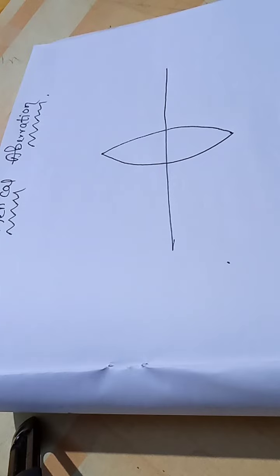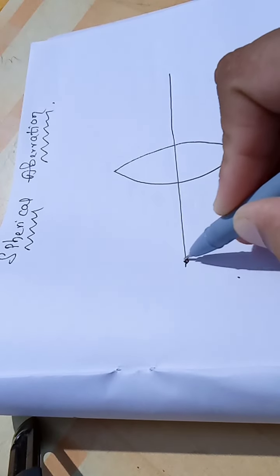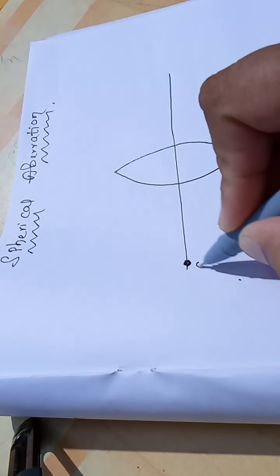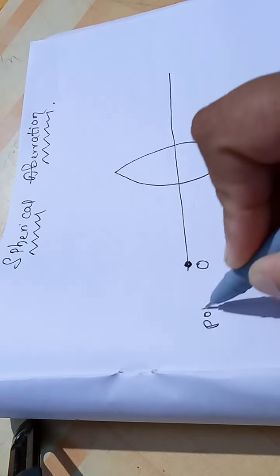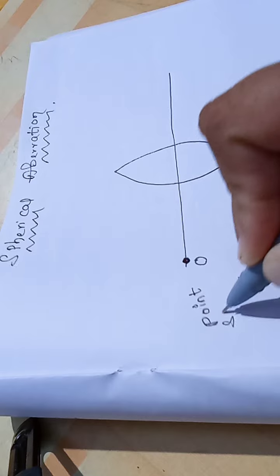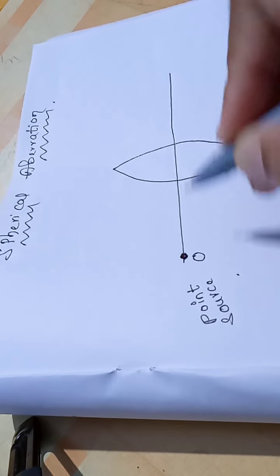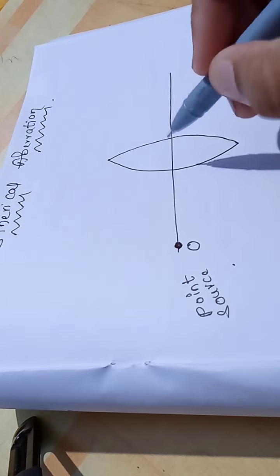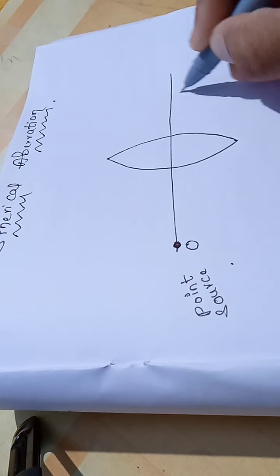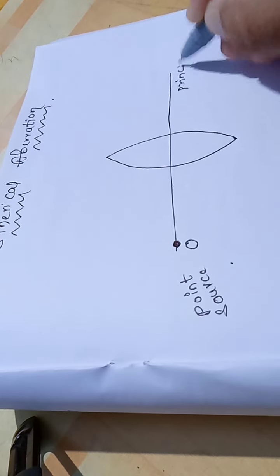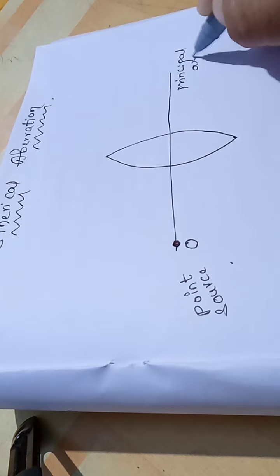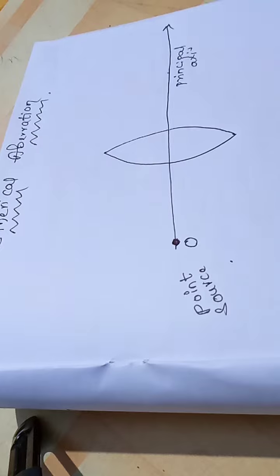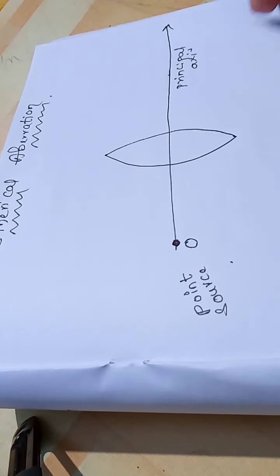Now I place a point source O on the principal axis of this convex lens.